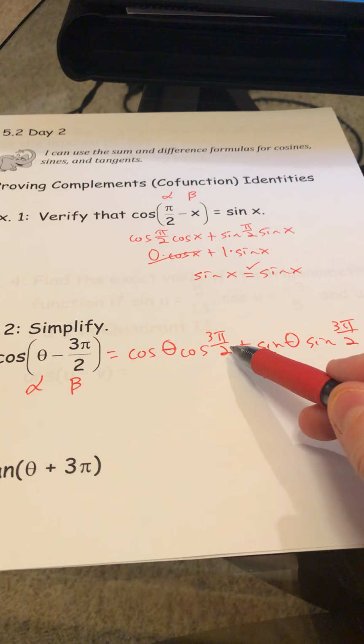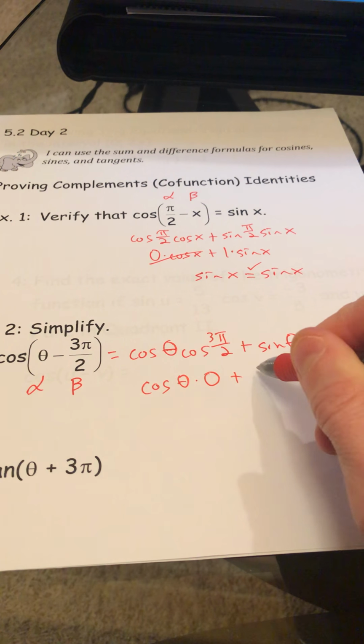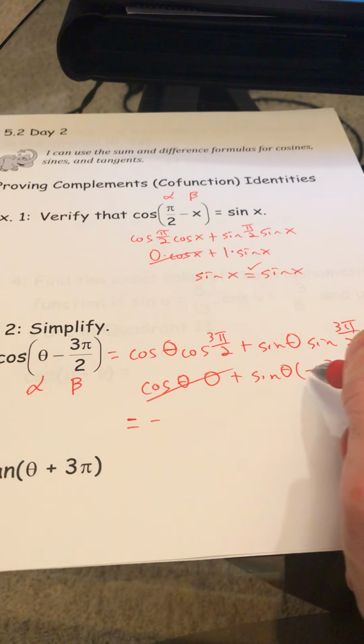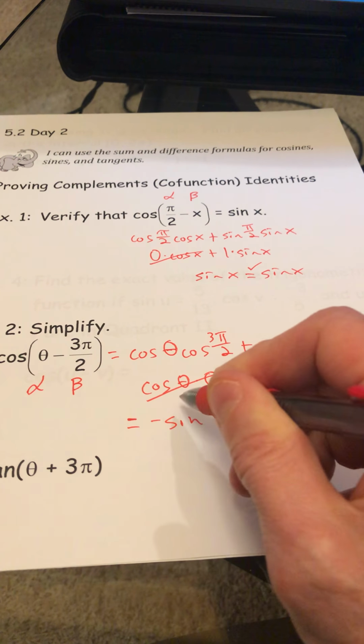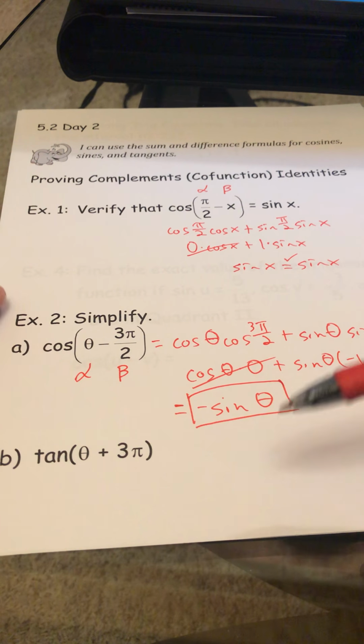Well, again, going to your unit circle, cosine of 3 pi over 2 is 0 plus sine of theta times the sine of 3 pi over 2 is negative 1. Well, cosine of theta times 0 cancels. All that is left is negative 1 times sine of theta, which is negative sine of theta. So this is one where you're simplifying, unlike the first one where we were showing the left side equaled the right side by verifying.